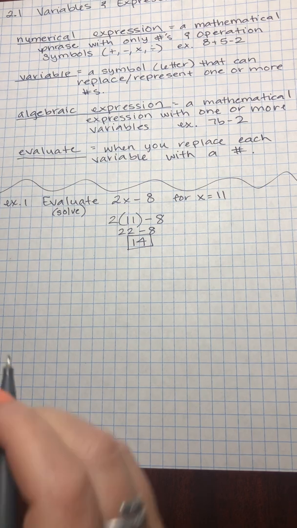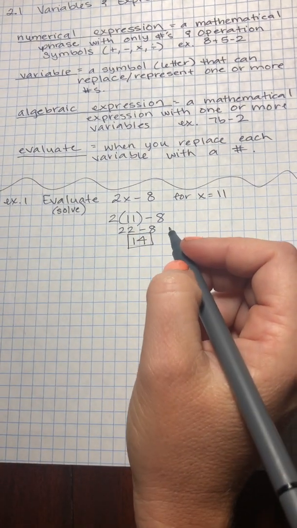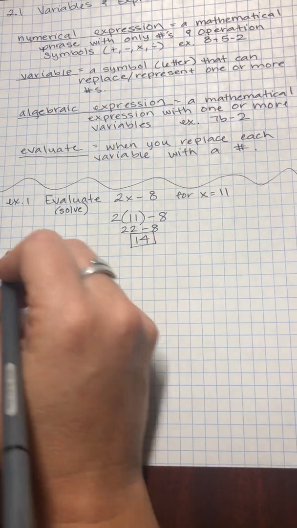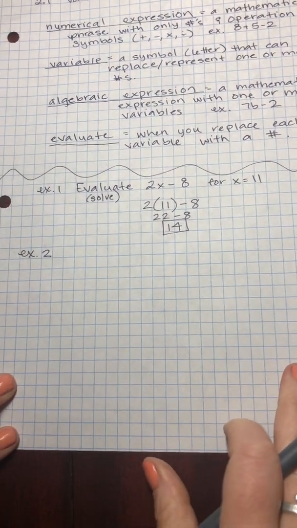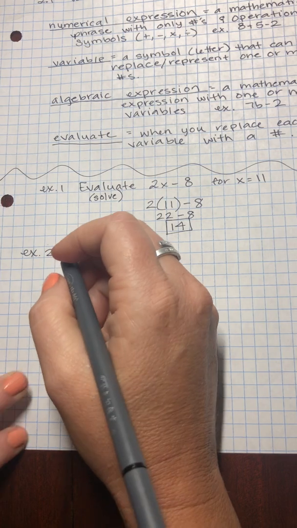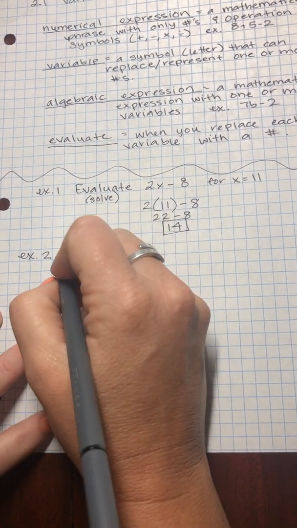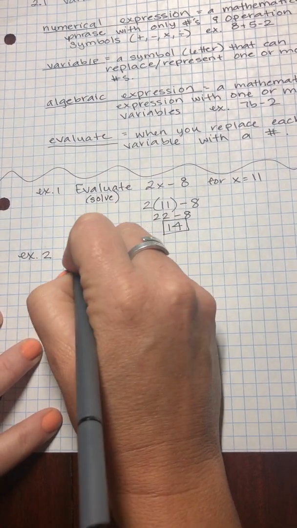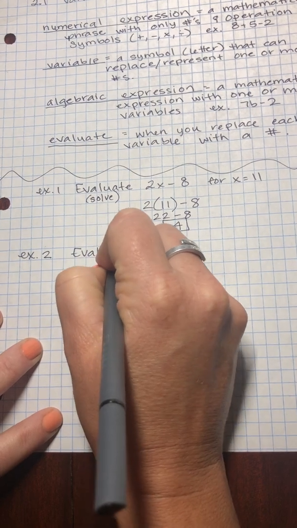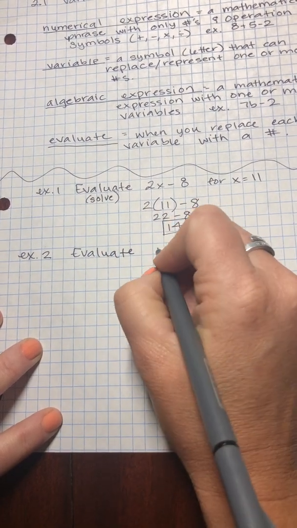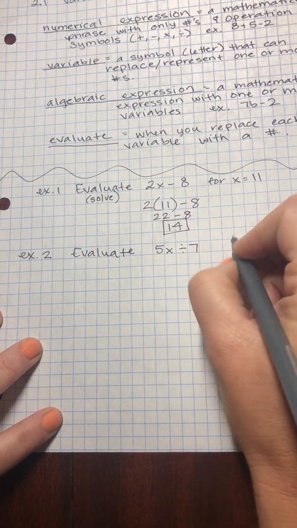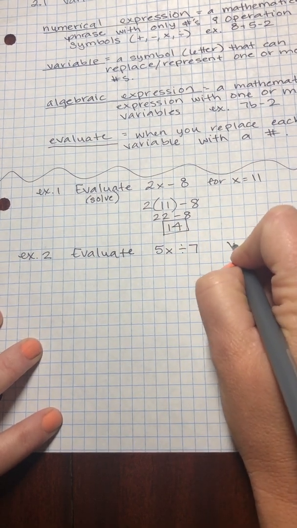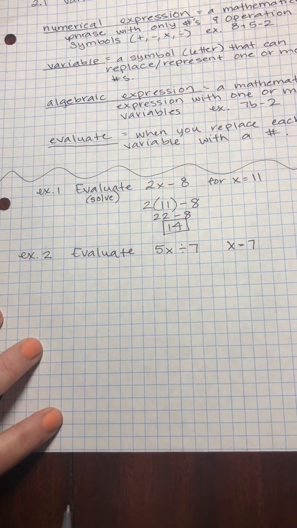Let's do one more. Example 2. Let's say evaluate 5x divided by 7 when x equals 7.